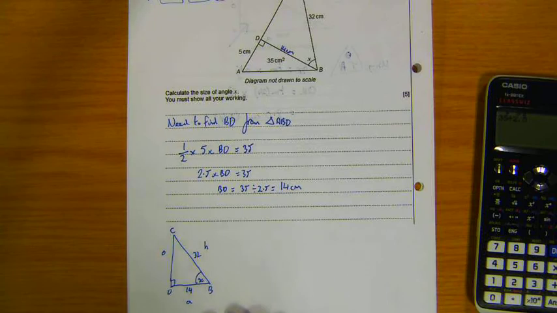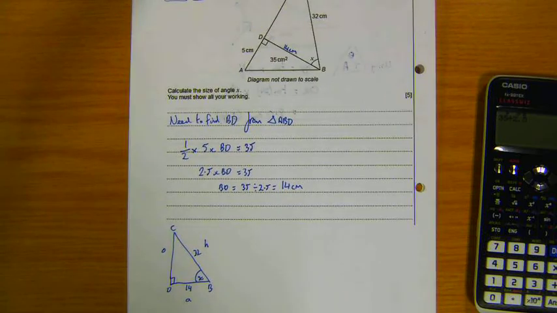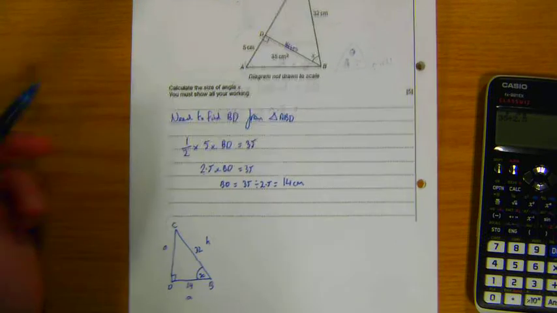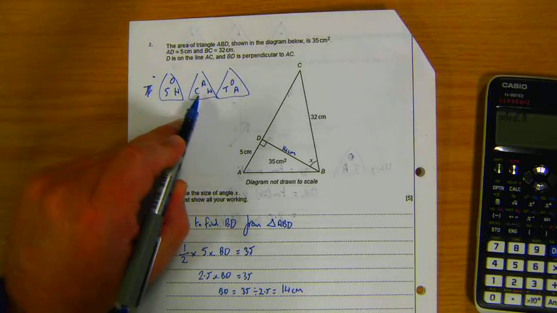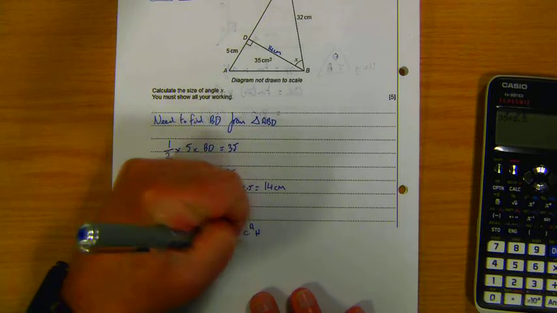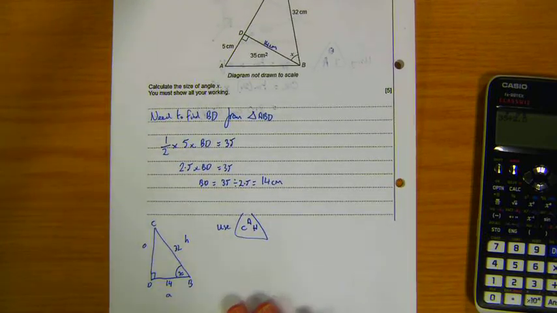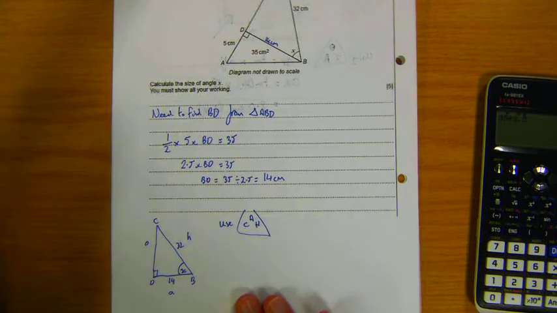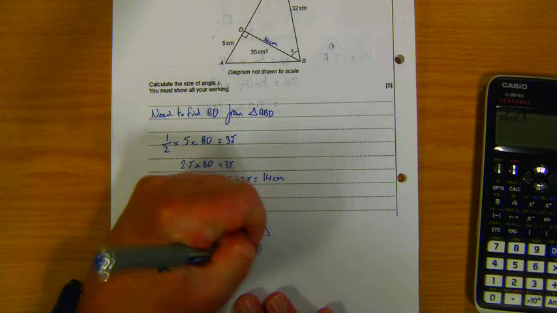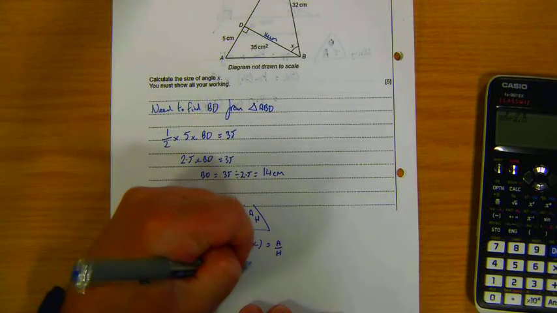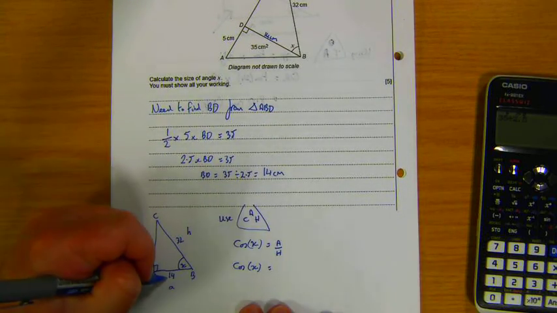And then we need to decide which trig relationship we're going to use. So we use the one that has got the two sides in that we know, which is A and H. So A and H is the cos relationship. So use cos. When we're trying to find an angle, it's the cos, the sine or the tan that we cover up. So cos of the angle is A over H. So cos of X is A over H. So cos of X is 14 over 32.